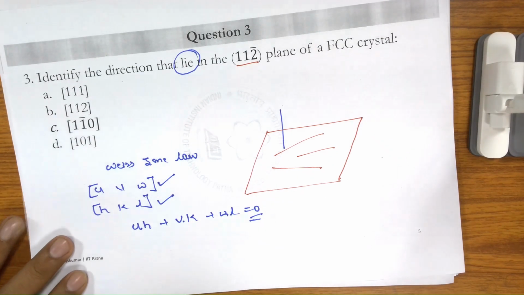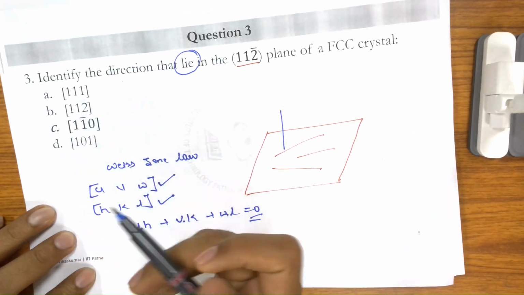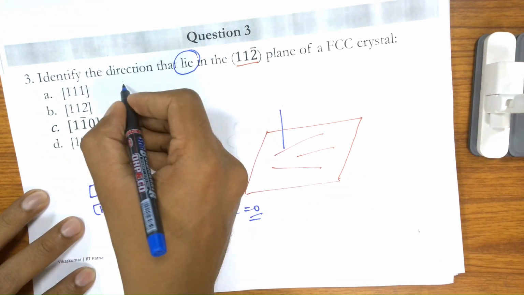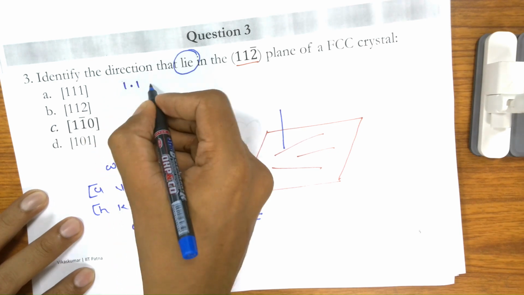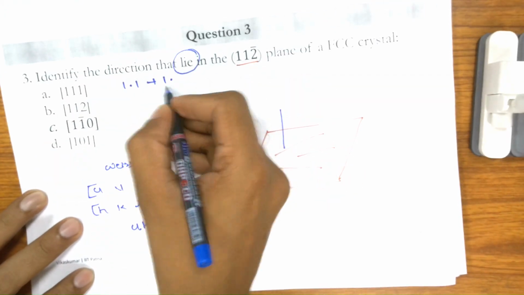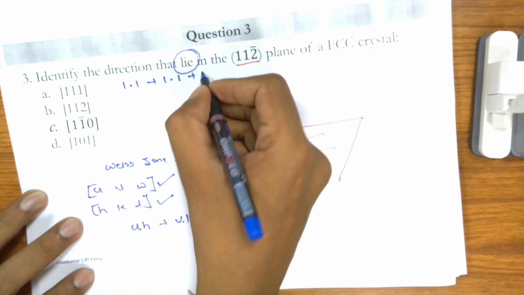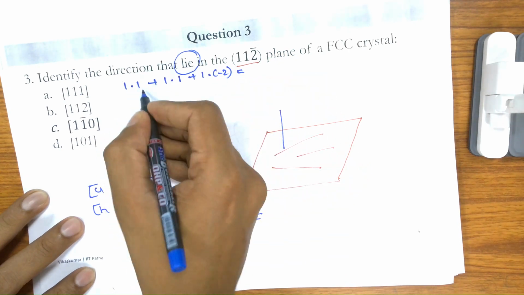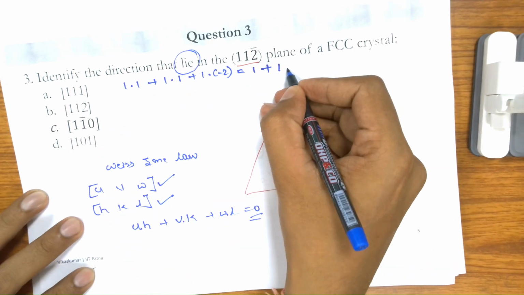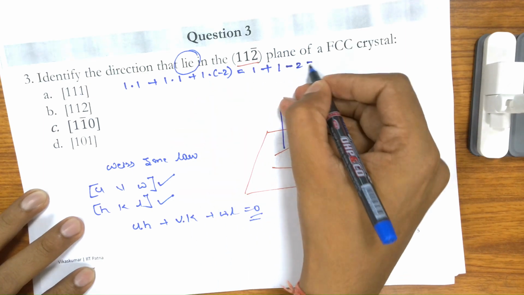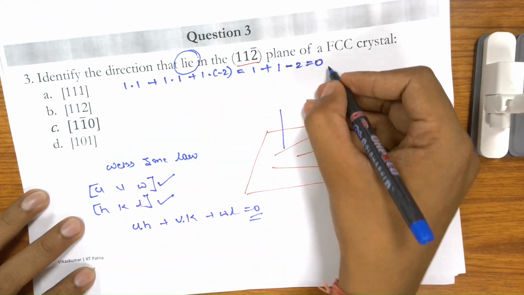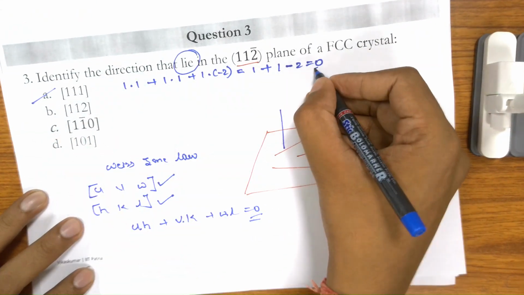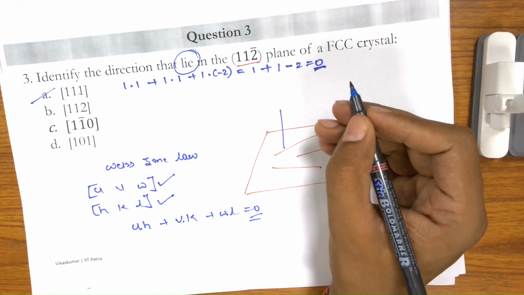Let's see for the question. So let's see for the first option. This is UVW and this is HKL. So 1 multiplied by 1 plus 1 multiplied by 1 again plus 1 multiplied by 2 bar, that is minus of 2. So it is going to be 1 plus 1 minus 2, which is 0. So the first one is going to lie in the plane. Since the dot product is 0, it's going to lie in the plane according to the Weiss law.